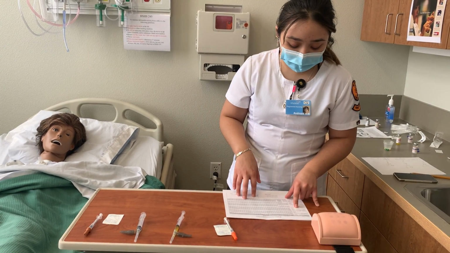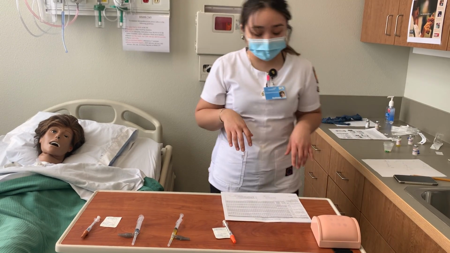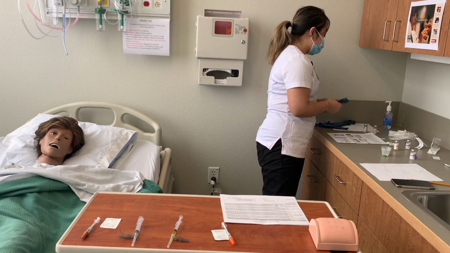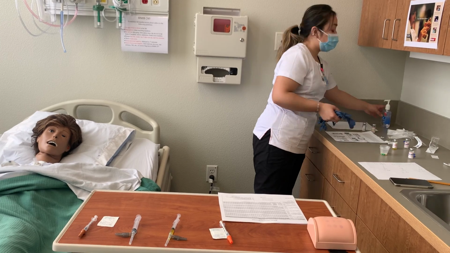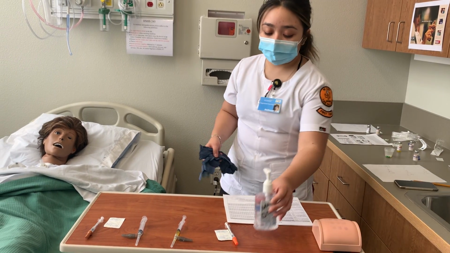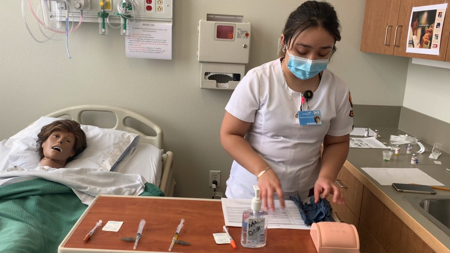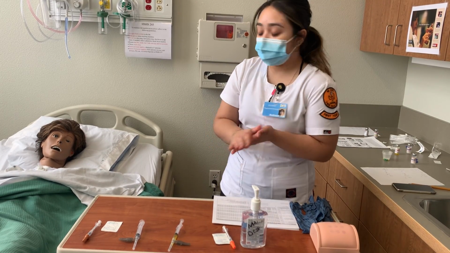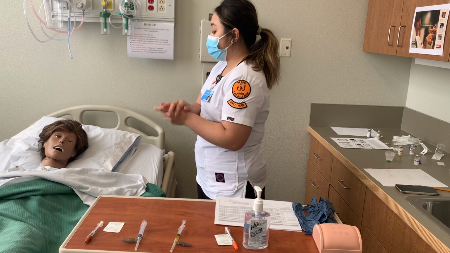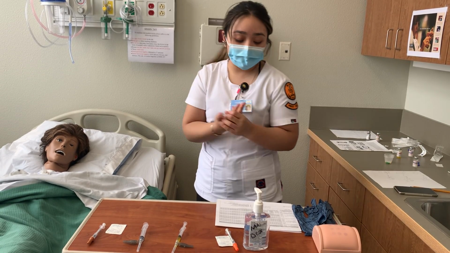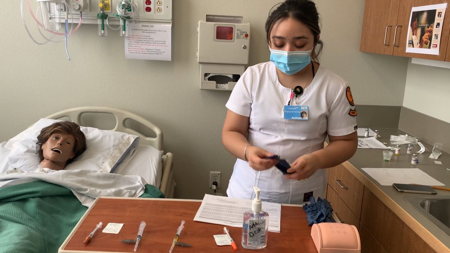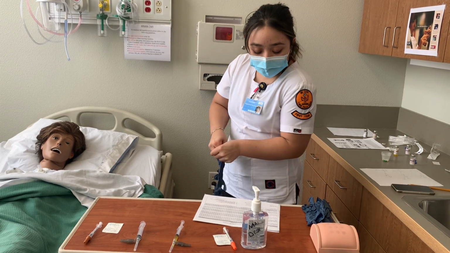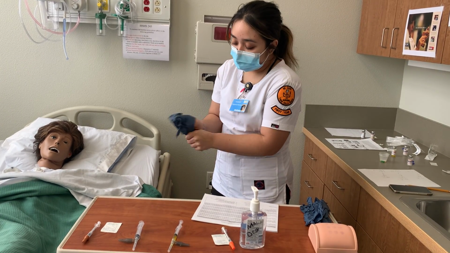Next, I'm gonna give her insulin. Okay, Martha, so your insulin this morning was a little elevated. So according to our sliding scale, I'm going to give you 10 units of Humulin and 2 of Humalog. Do you have a preference as to where I inject it in your body? No? Okay. All right, Martha, I'm going to give you the insulin injection.